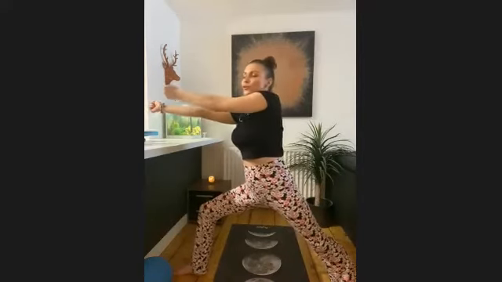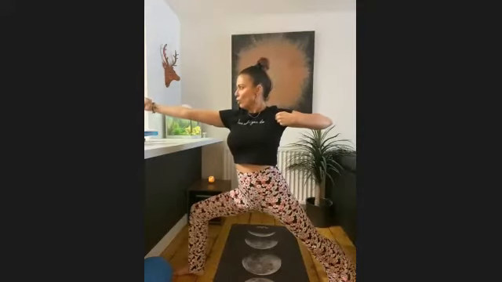So Virabhadrasana 2, Warrior 2, but we're going to work with the Kundalini version, which helps to ground us, working with Muladhara chakra, your root chakra. So curl your fingers around your thumbs, draw back your bow and arrows with your left elbow, and look along that front arm. So really bend that front knee, nice deep breaths. This really helps to make you feel more grounded.